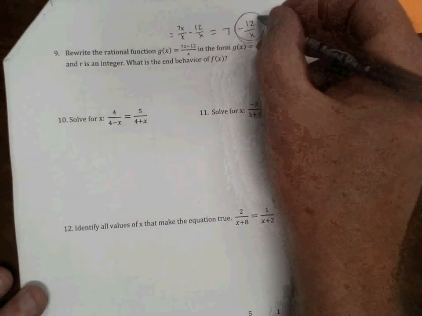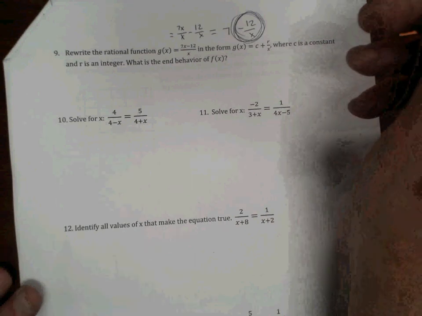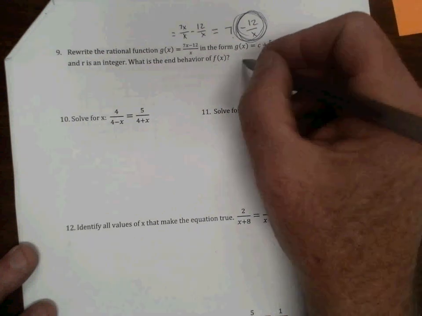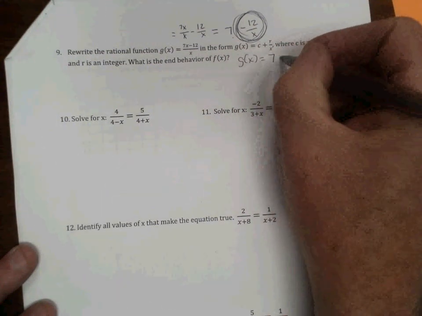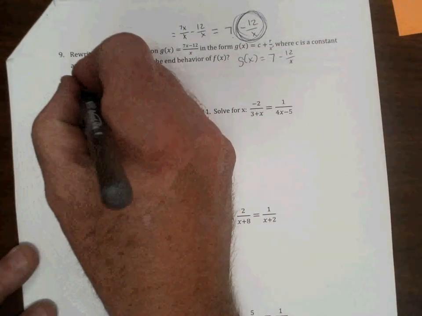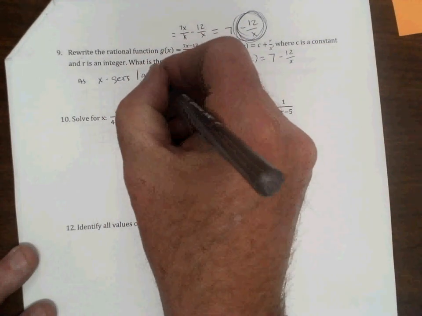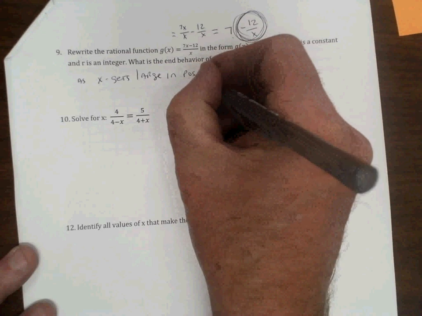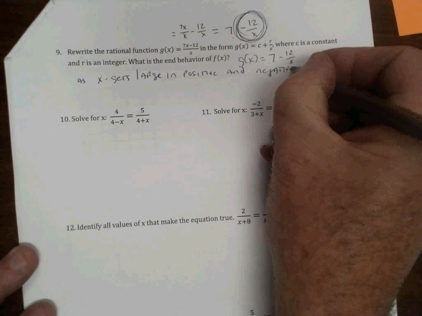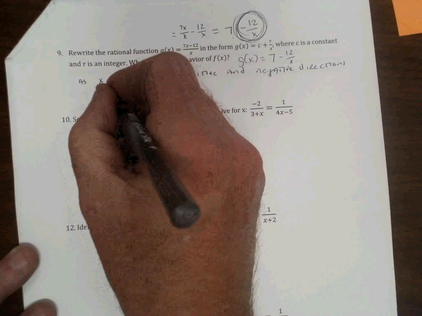Because what happens to this part when x is really, really large? It goes to 0, it gets close to nothing. It becomes infinitesimally small, and the entire function gets close to 7. So we're going to say g of x is equal to 7 minus 12 over x. That's what it asks us to do, rewrite it. And then the end behavior: as x gets large in the positive and negative directions, y gets closer to 7.